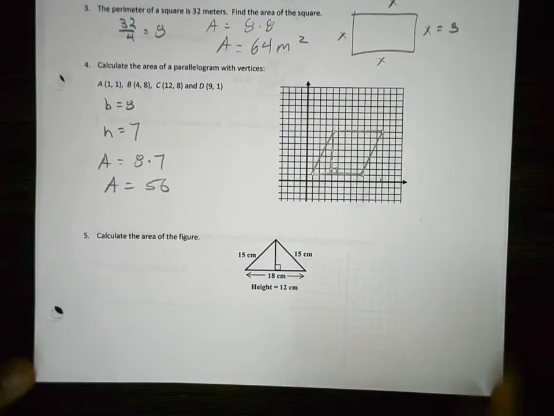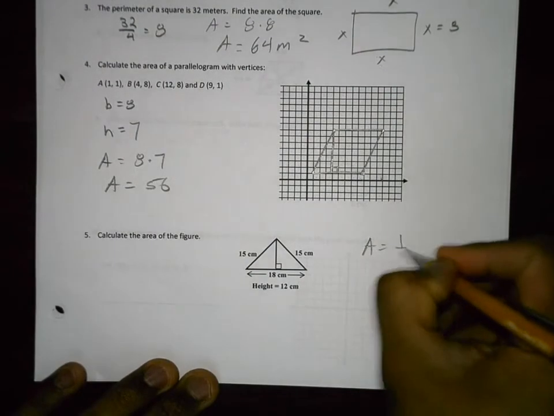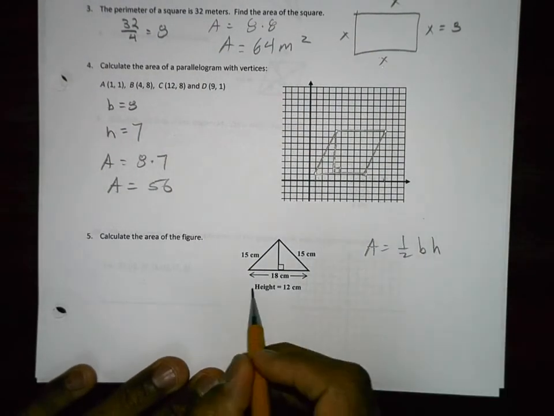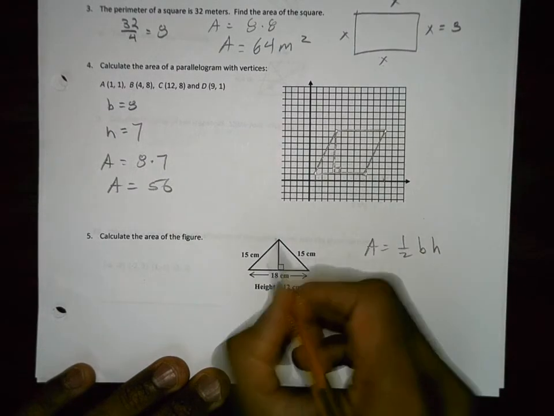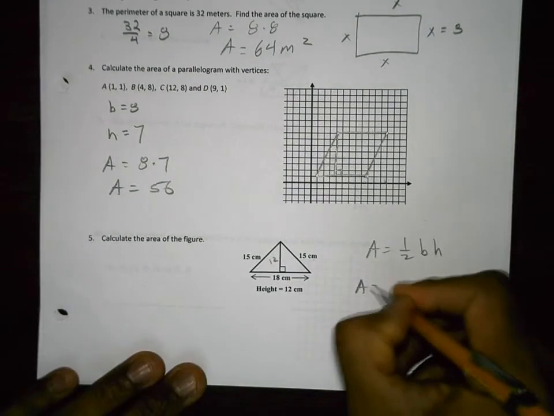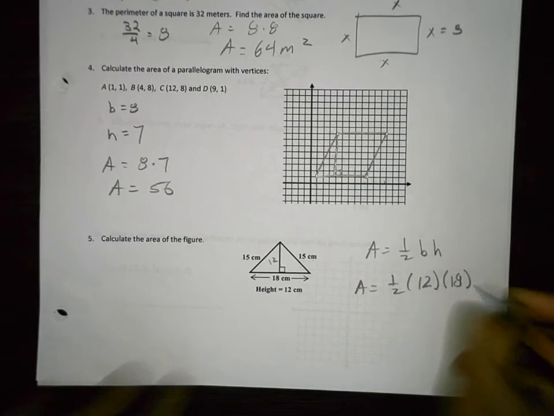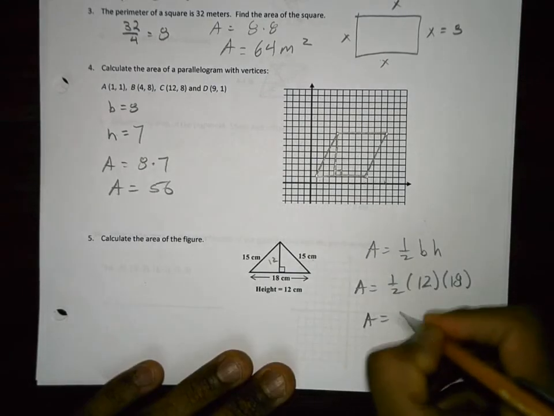Calculate the area of the figure. Okay, so this is the triangle, so we're looking at 1/2 base times height. Be careful here because your height is not labeled. They wrote it down here, so it's right here. We don't need these 15s, so the area equals 1/2 times 12 times 18. Okay, so 0.5 times 12 times 18 equals 108.